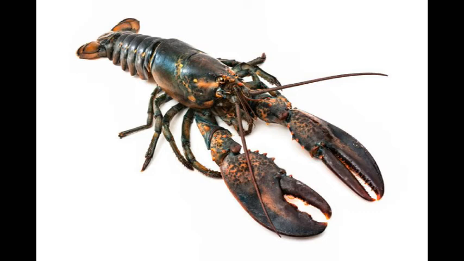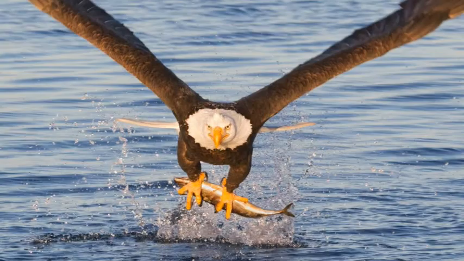Also, when it comes to hunting, there are animals that use their claws, like a lobster, or their talons, like a hawk, to help catch their prey and hold it still so that it can eventually eat it.